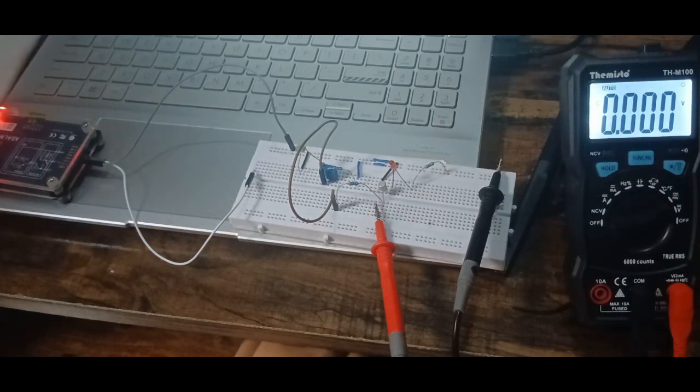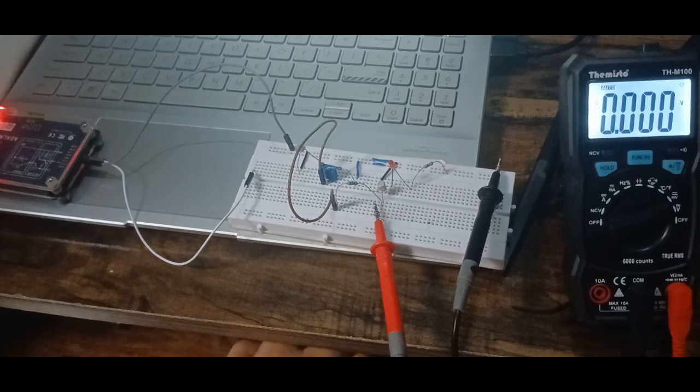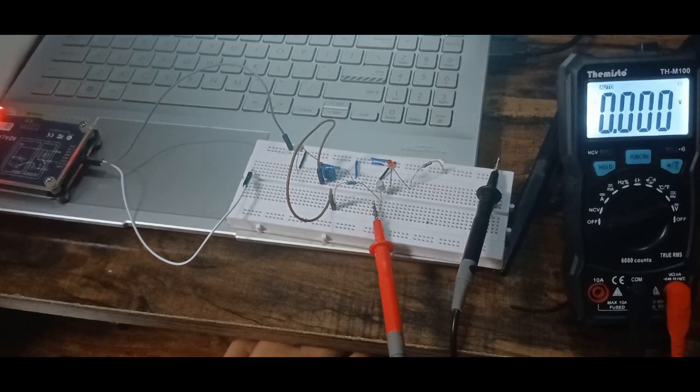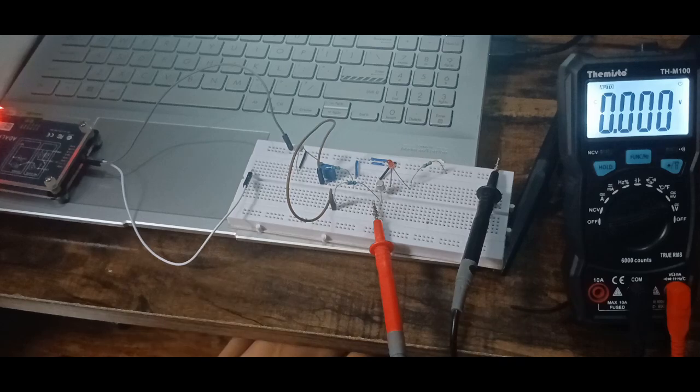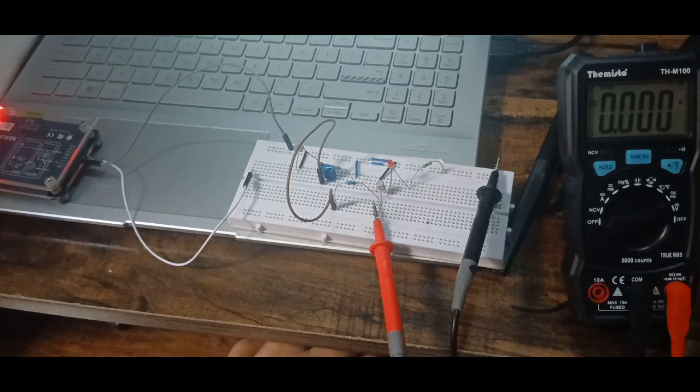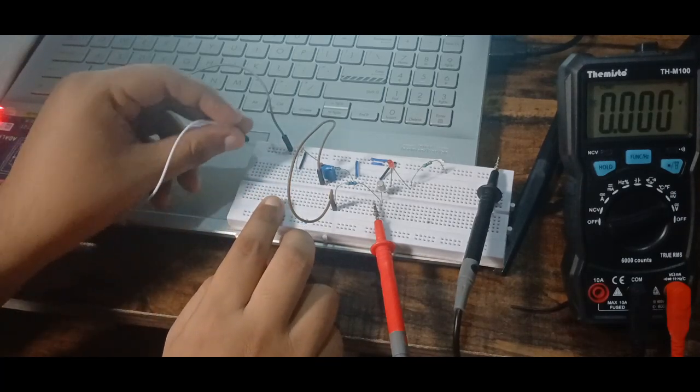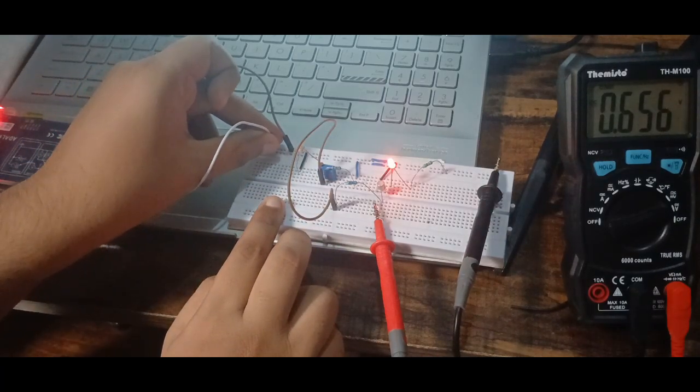Okay, so in part 4, which is our light dependent resistor controlled LED circuit, I introduce an LDR, by using which I'm going to control this LED. So our idea is to shine a flashlight on this LDR and see the output of this LED. Okay, so I'm going to power up this circuit with 5 volt.